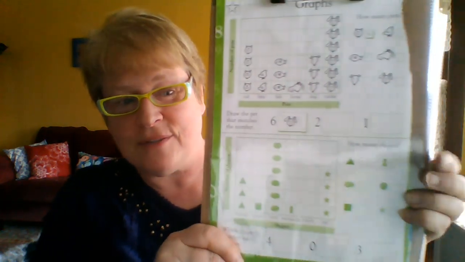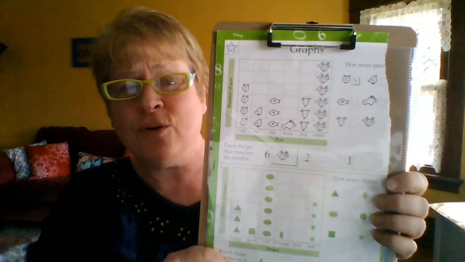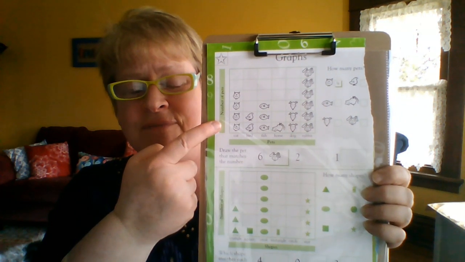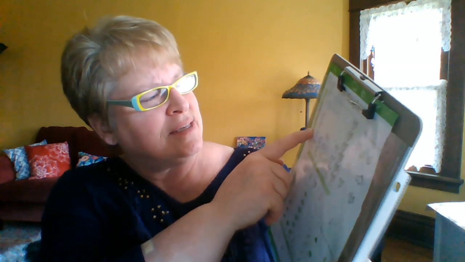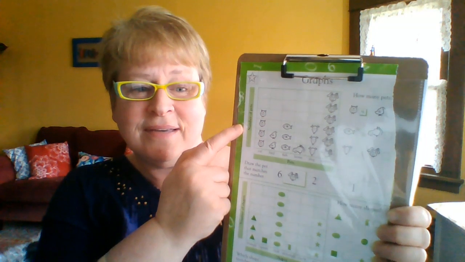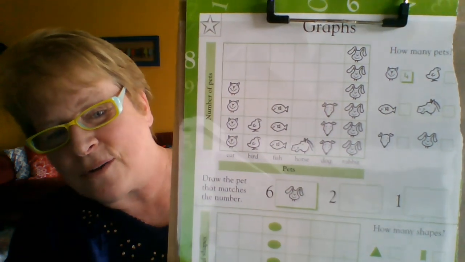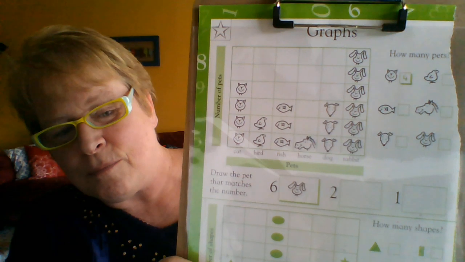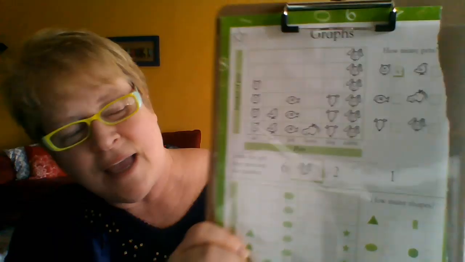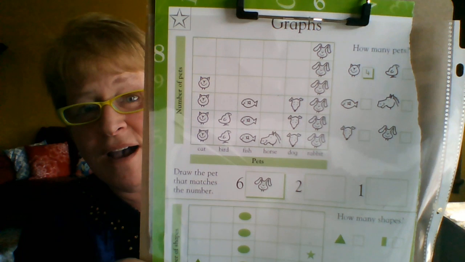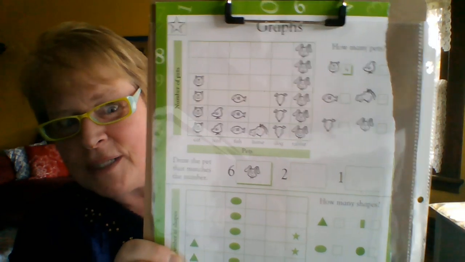But these two graphs show pictures. A graph will always have an identification of what it's asking or telling. In this case, it's number of pets. And then down here, it talks about pets. And so as you can see, we have different pets on this graph. We have cats, birds, fish, we have dogs, and then we have rabbits. To me, that rabbit looks kind of like a dog, but I didn't draw the picture.